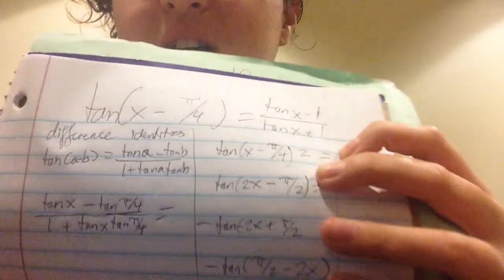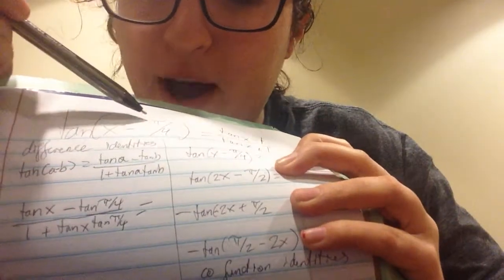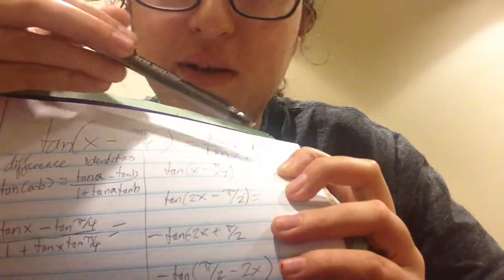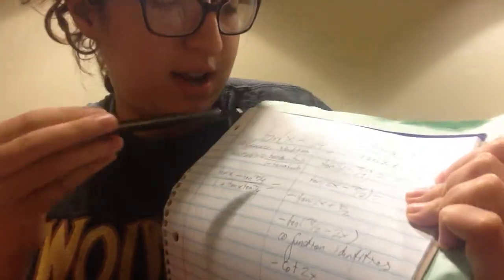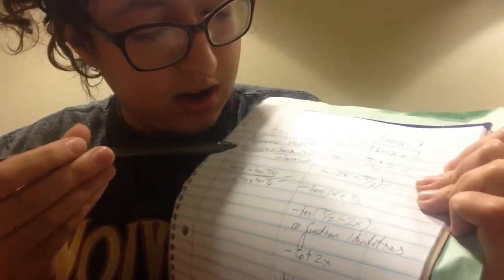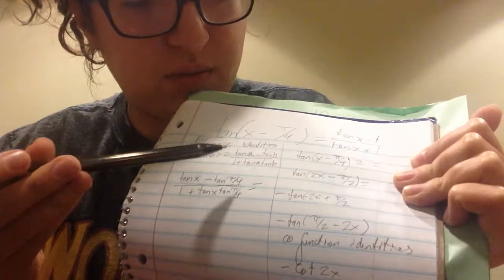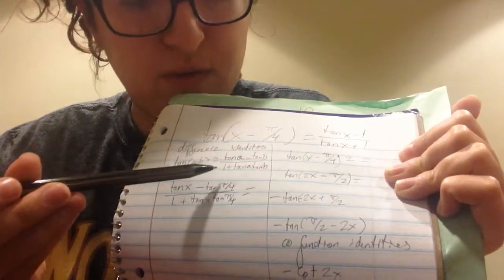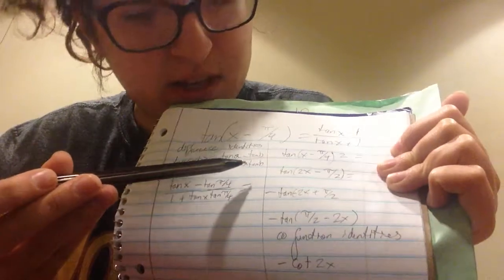And then, for our last one, which is tangent (x minus pi over 4) equals (tangent x minus 1) over (tangent x plus 1). For this one, I started with a difference identity, as in tangent (a minus b) equals (tan a minus tan b) over (1 plus tan a tan b).